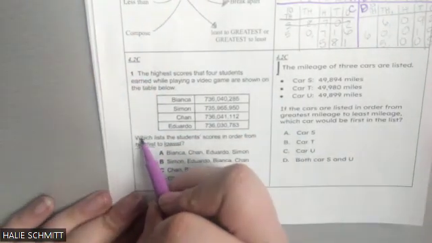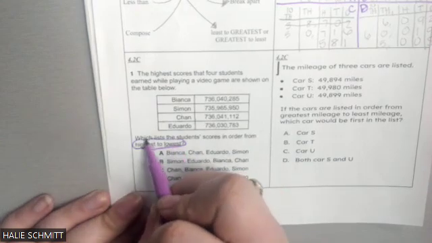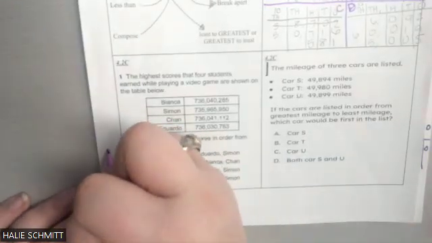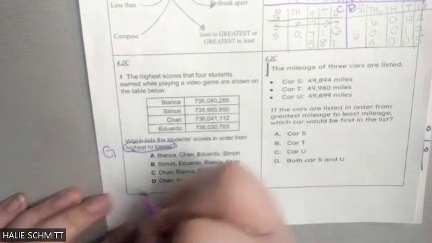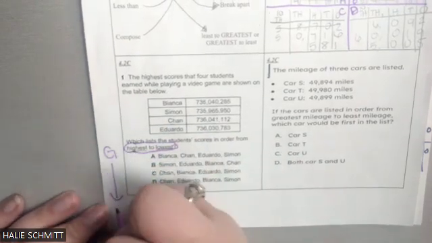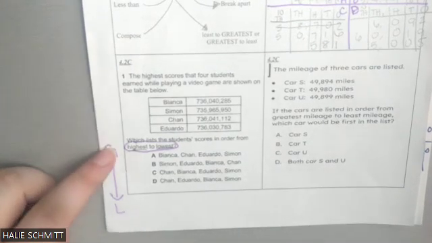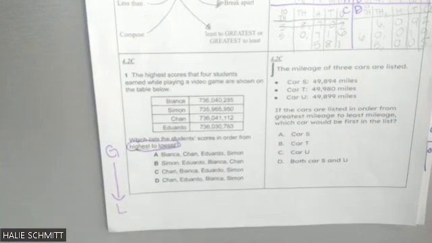Okay, if I'm putting something in order from highest to lowest, if I got the highest score, that is going to be greatest to least. Right? You want to be the GOAT of a video game. You want to be the greatest. So we're looking for video game scores that are the greatest.